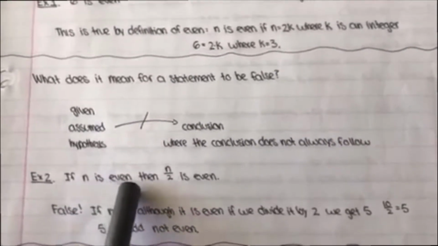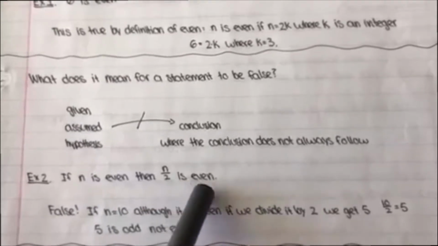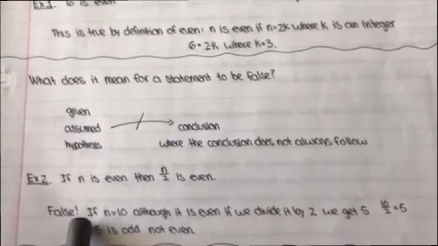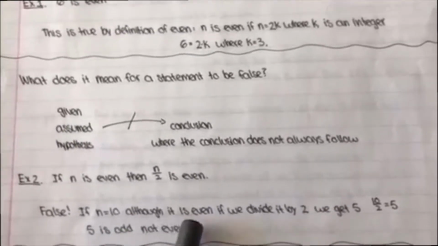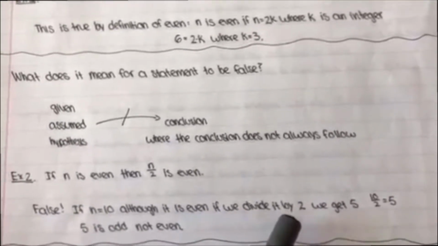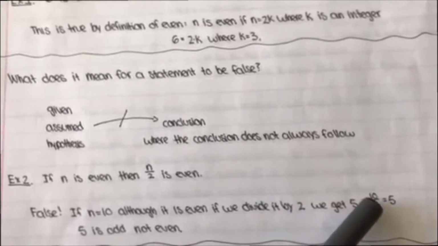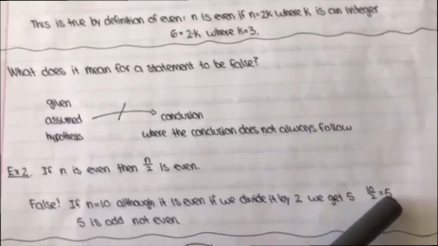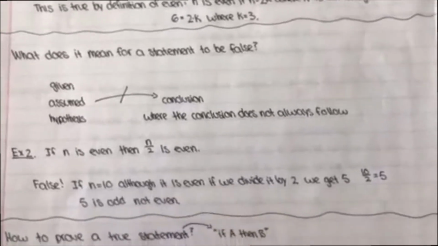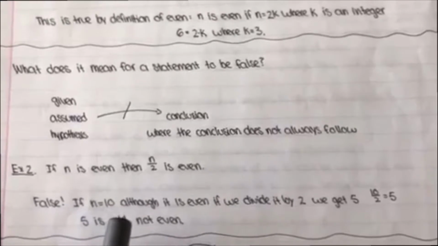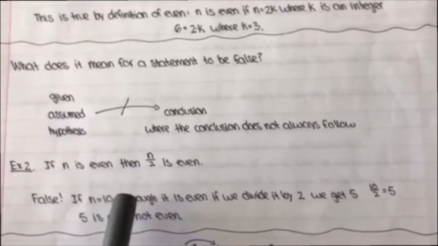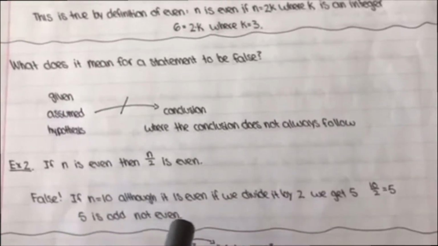If n is even, then n over 2 is even. This is false. If n is equal to 10, although it is even, if we divide it by 2, we get 5. 10 over 2, we get 5. 5 is odd, not even. So for a statement to be false, as long as we find one exception to it, something that makes it false, then the whole statement will be false.